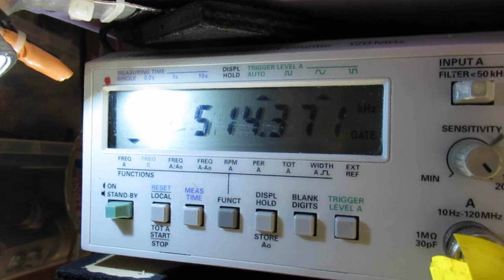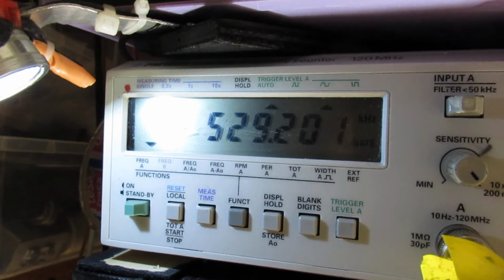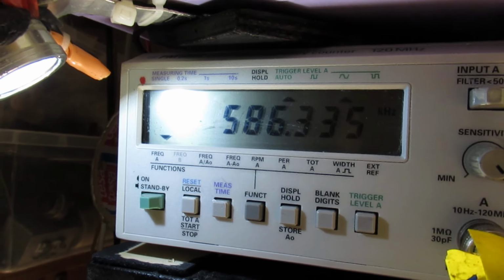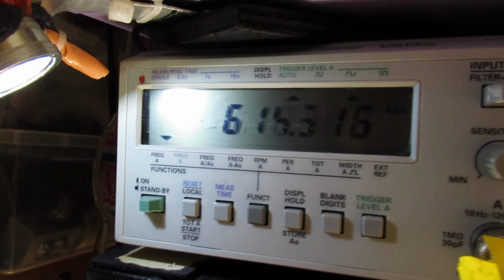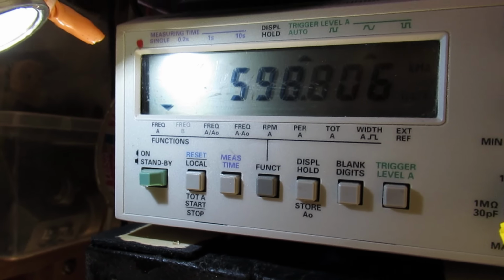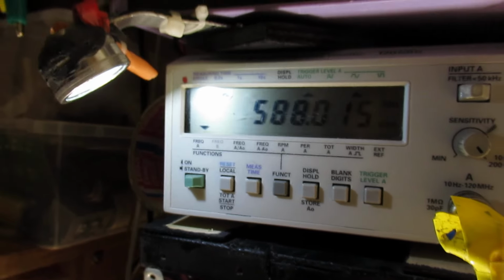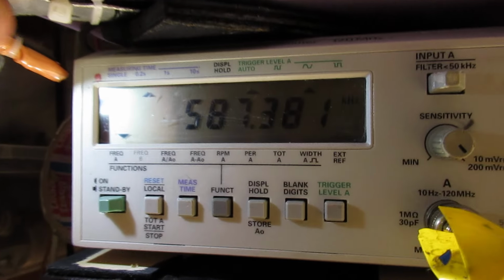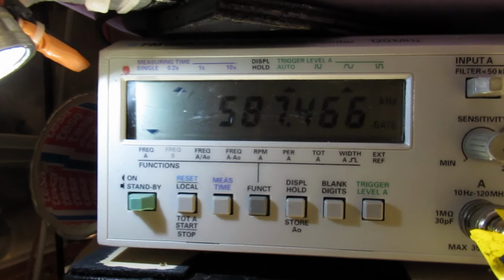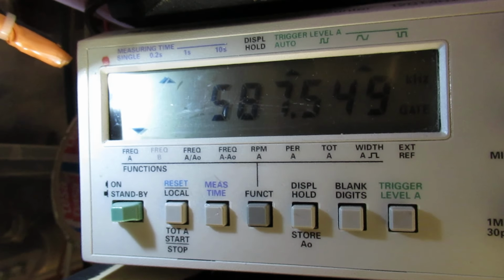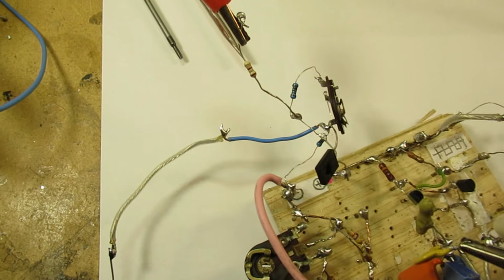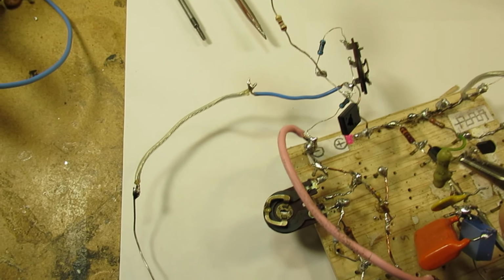So 514 kilohertz, 586, and I tested it yesterday and I found that the frequency stability is, in my opinion at least, good enough for hobby purposes. Now we are on 587 kilohertz. So go to the somewhat bigger capacitor, that is 1500 picofarad.